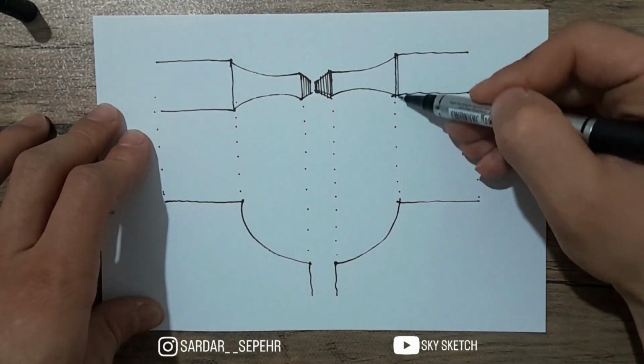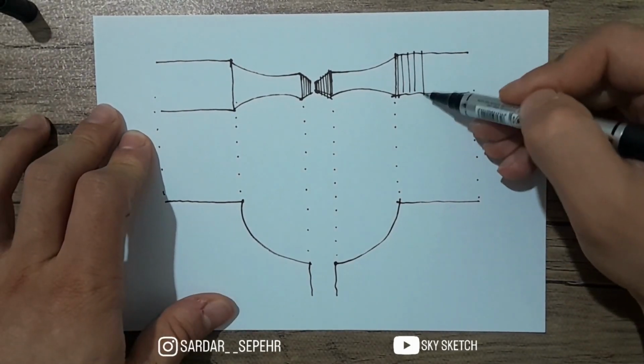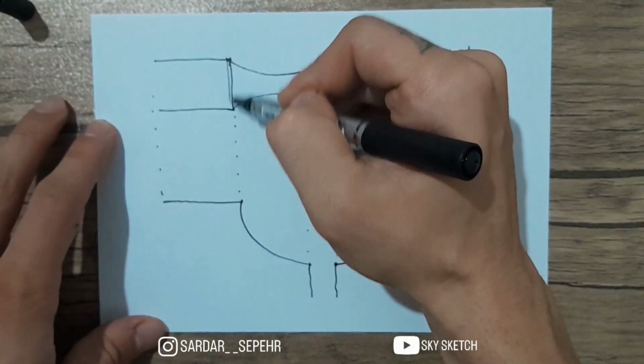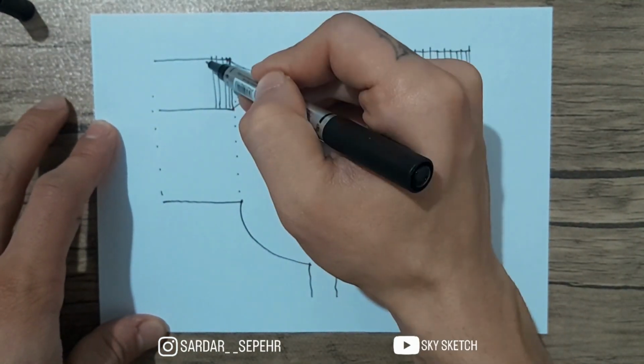The design is finished and I will hatch it to make it more realistic or create shadows.